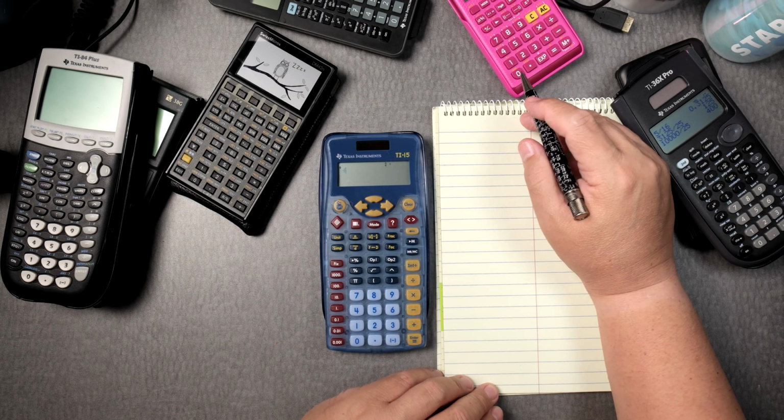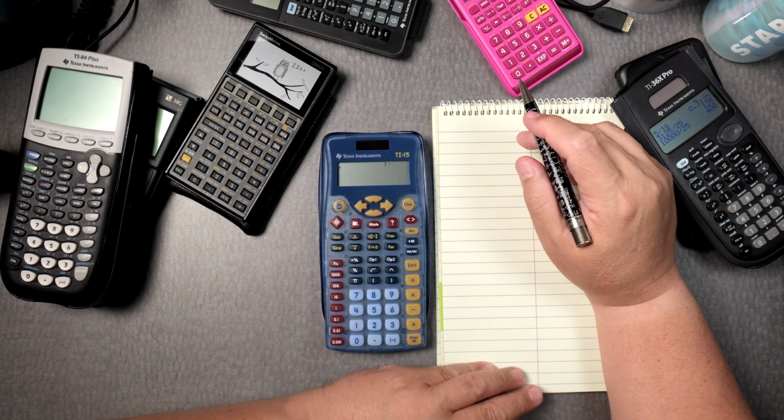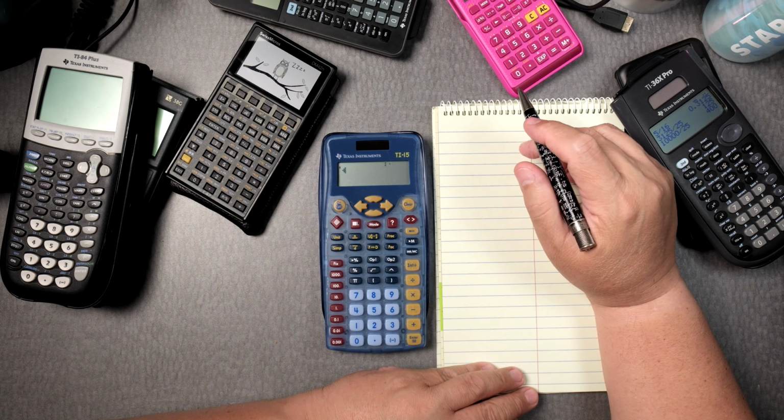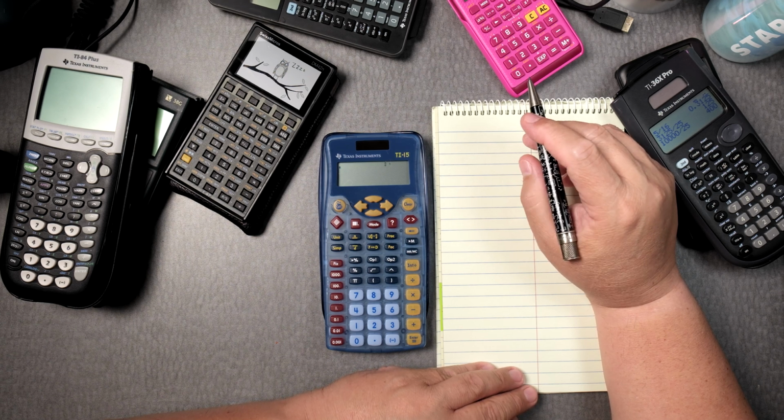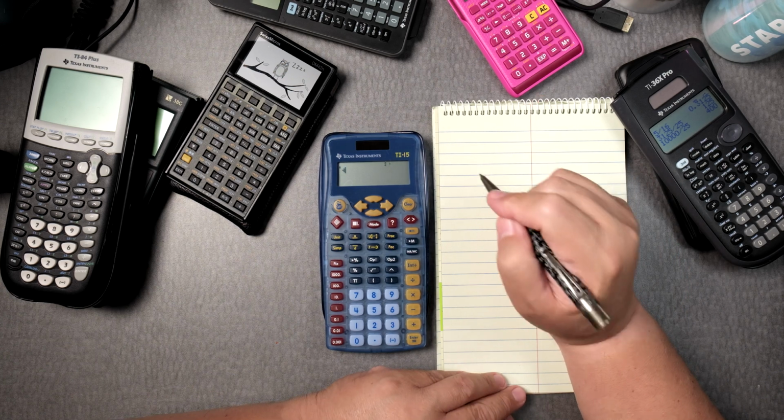In this video, we're going to do negative integer arithmetic using the Texas Instruments TI-15 calculator. Okay, we're going to have some interesting results here.